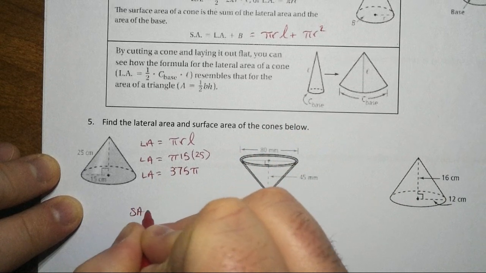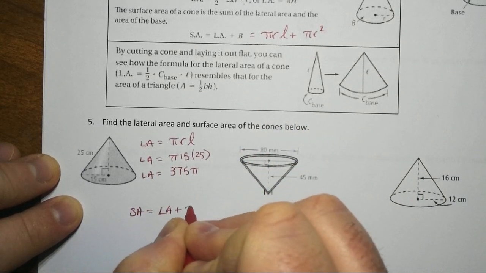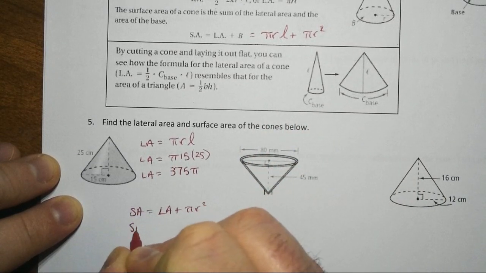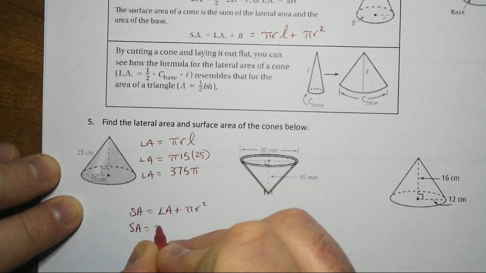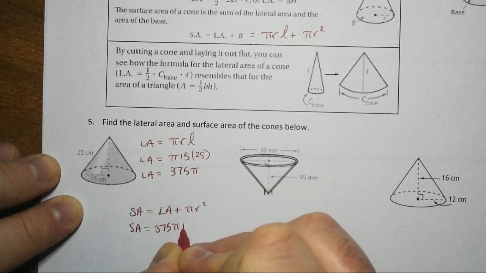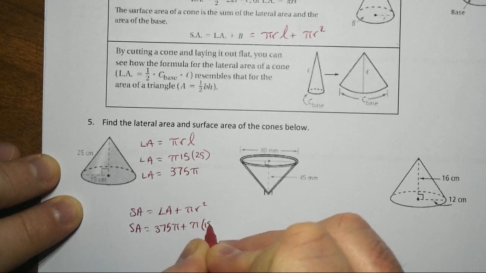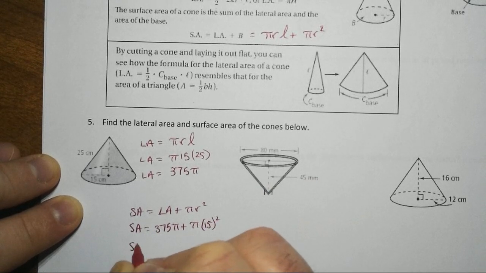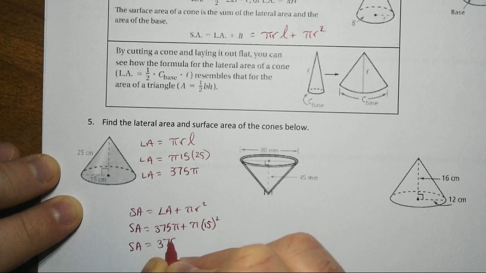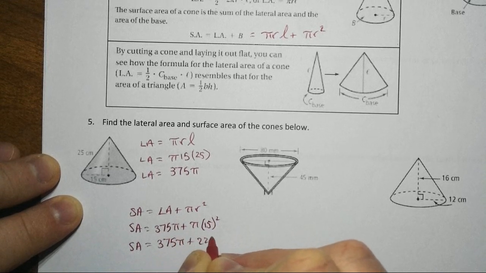And then the surface area is the lateral area plus pi r squared. So if you were doing this normally, I would say just put 375 right here. We already know what it is. We don't have to mess around with it. And this is just pi times 15 squared. So it's 375 pi plus 225 pi.